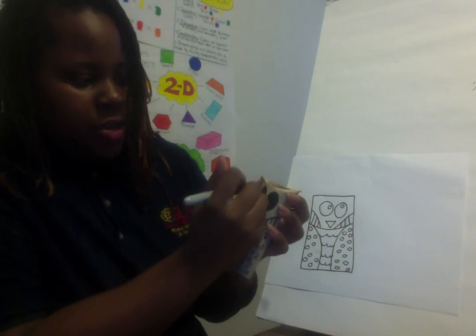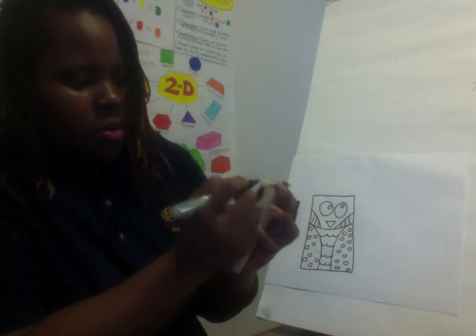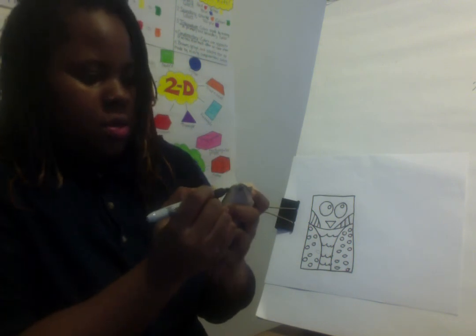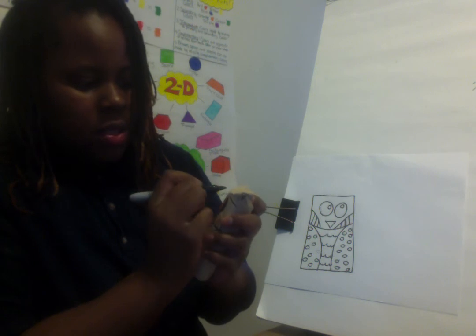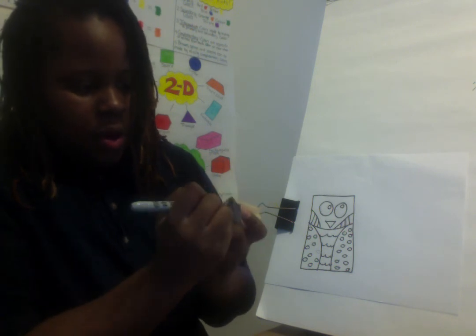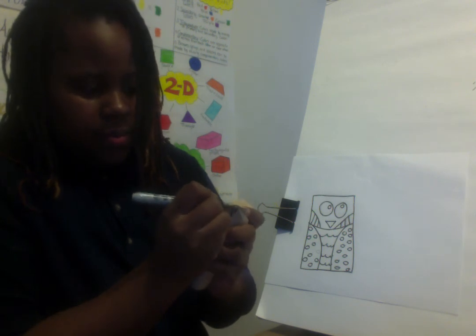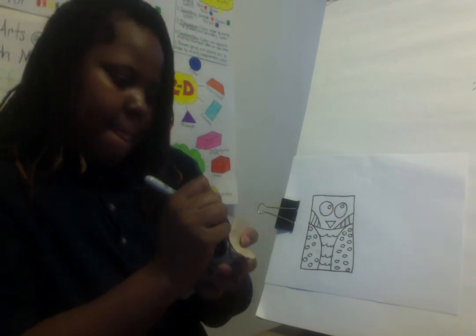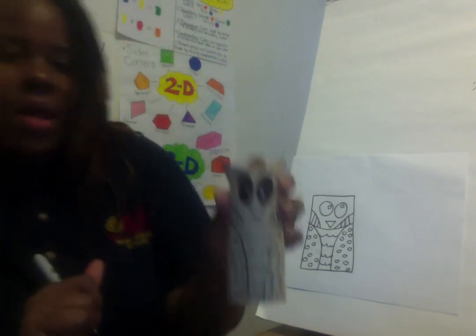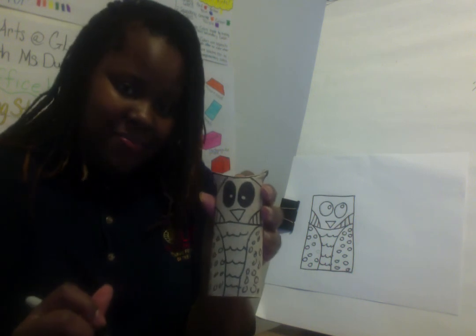To set your ears apart, draw little lines across to the end and outline your ears as well. And voila! The only thing left to do is color it in.